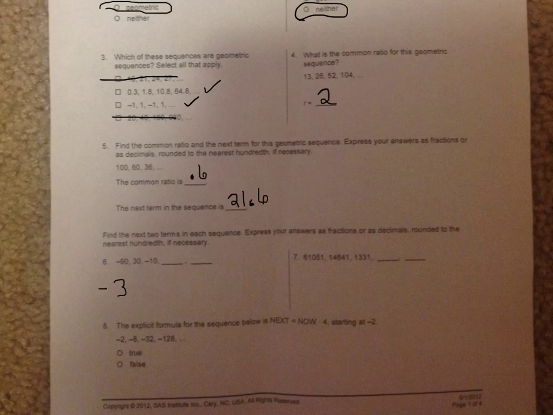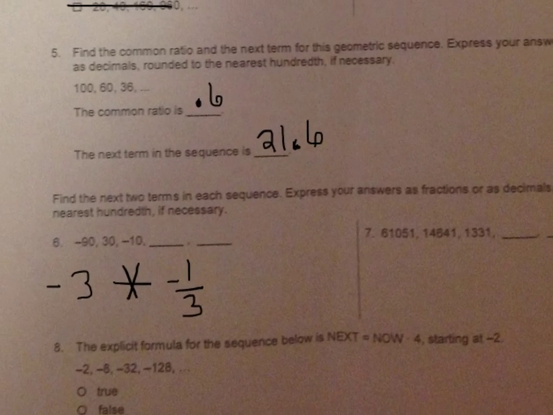You're dividing by a negative 3, which is the same as multiplying by a negative 1/3. So negative 90 times negative 1/3 is 30. 30 times negative 1/3 is negative 10. Negative 10 times negative 1/3 is going to be negative 10/3. And then negative 10/3 times negative 1/3 is going to be a positive 10/9.